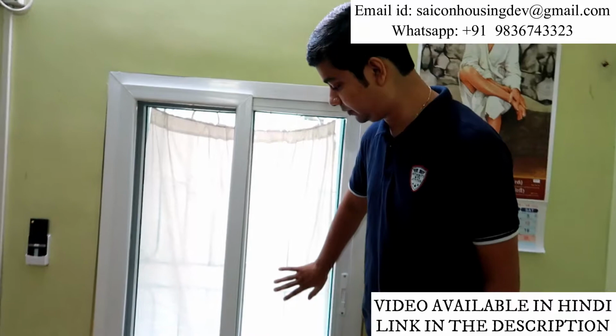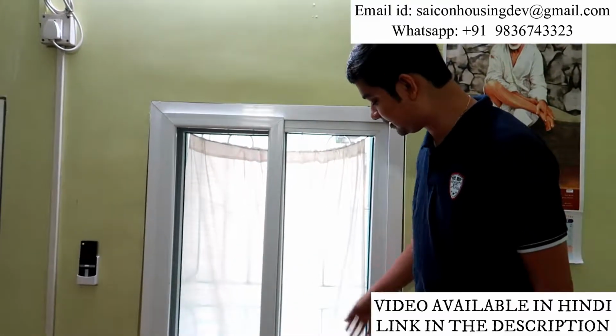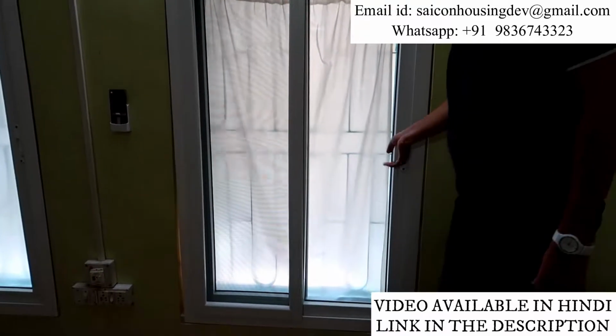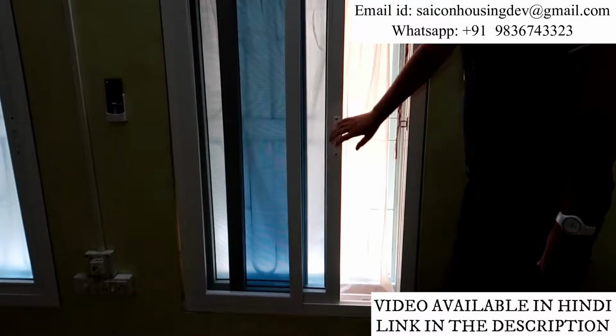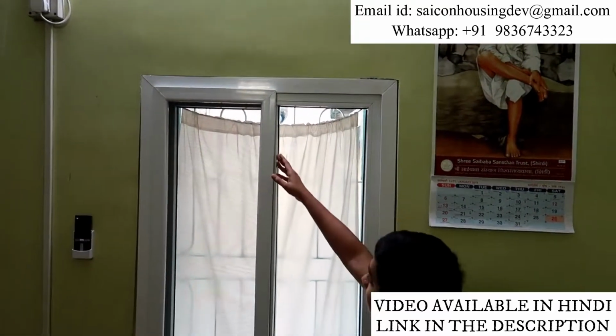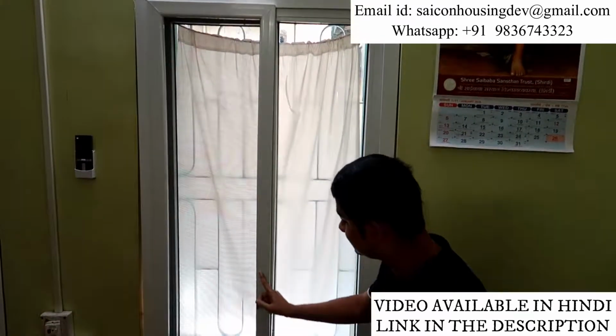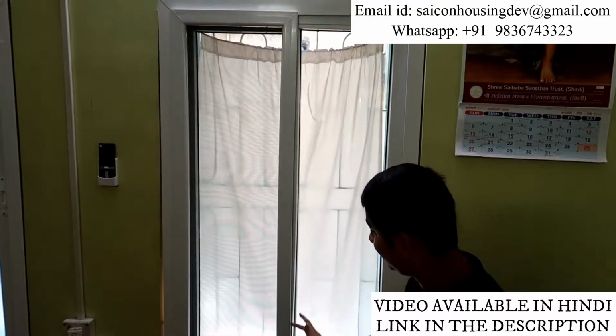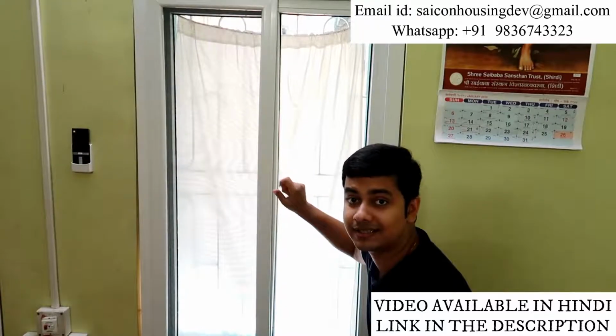Now in this window, you can see that this is a 2.5 track window. This is the mosquito net and this is the sliding part of the window. You can see in the middle, this whole profile is bent, as well as this profile is also bent. You know the reason for the bending? The reason for the bending is they have not put metal reinforcement inside.